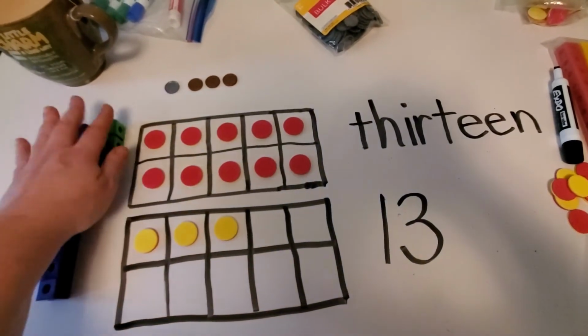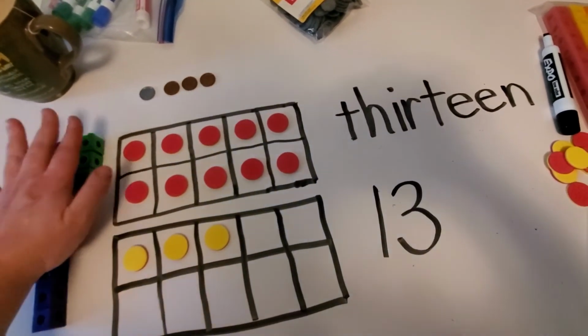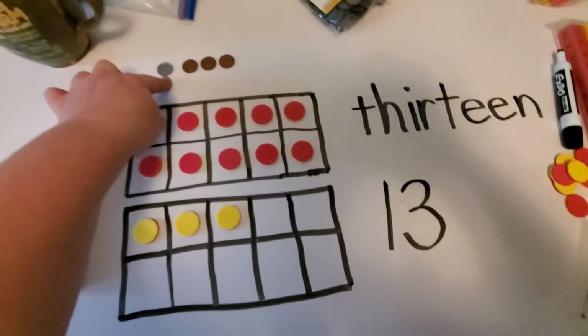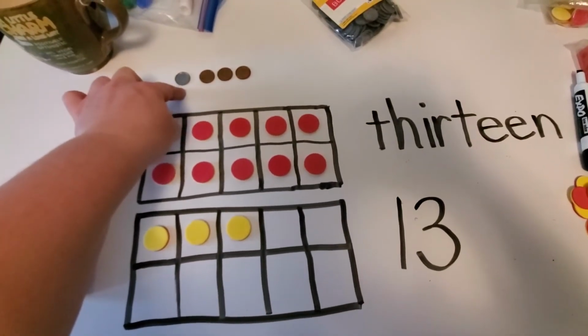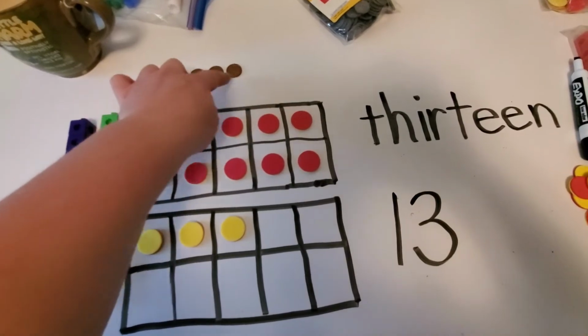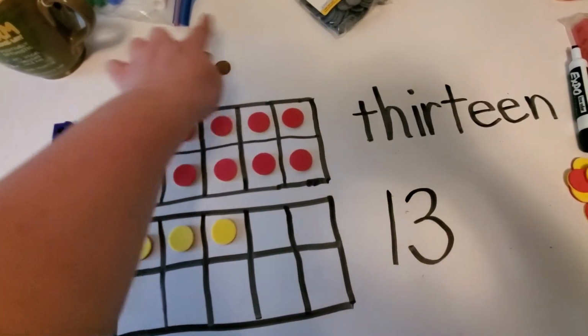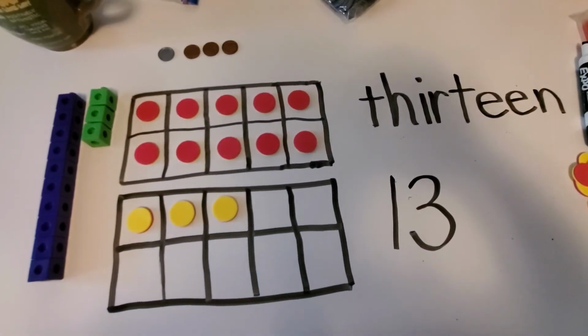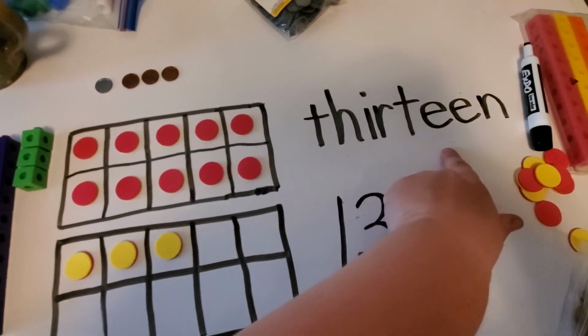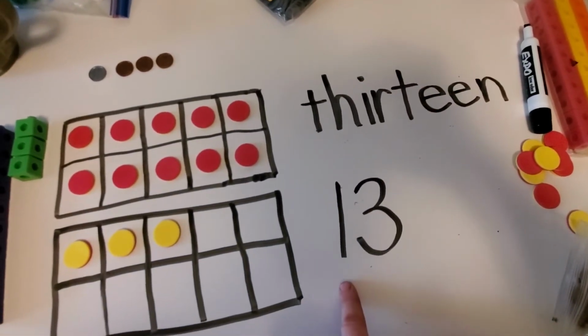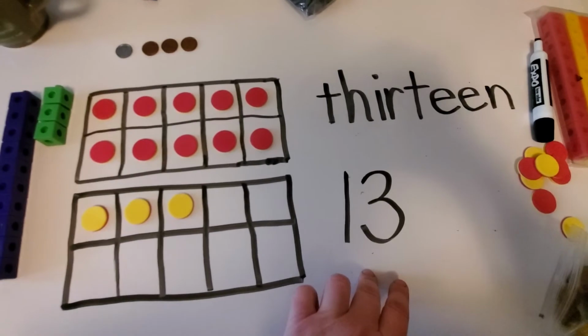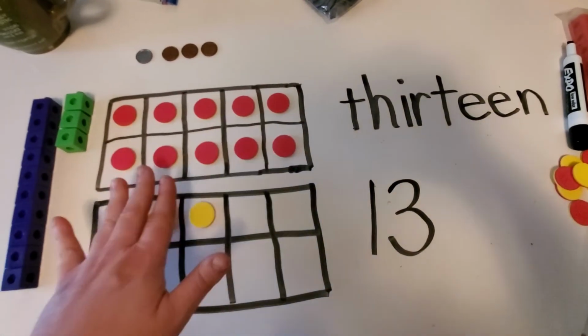Because looking at this and knowing, okay, so this is 10, 11, 12, 13, that's reading it. Knowing that 10 cents, that a dime is worth 10, and then if you add 3 more pennies, that's another way of saying 13 cents. It's another way of reading 13. Just like this is the word form, this is the number form, and here we have our tens.